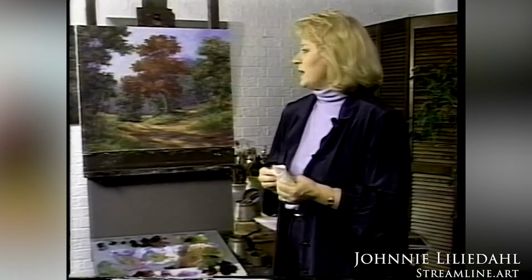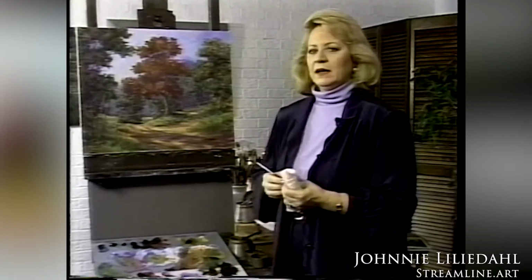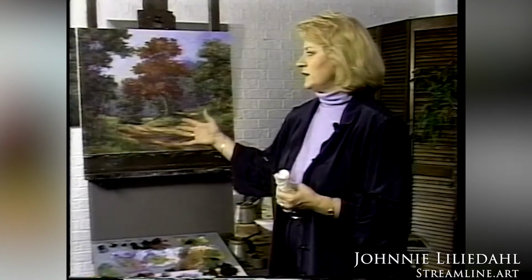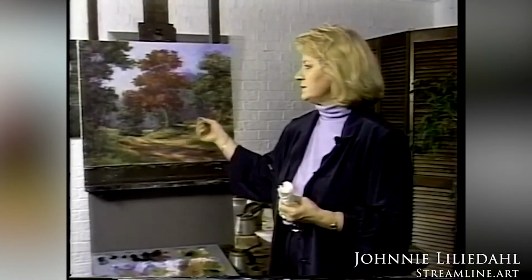This lesson is about landscapes in general, not this painting necessarily in particular. I'd like to give you some things that you can carry into your other painting that would relate no matter what the subject, as long as it is a landscape with sky, ground, and trees.